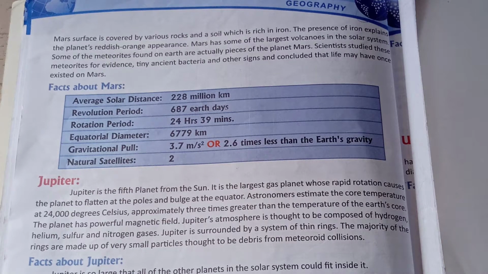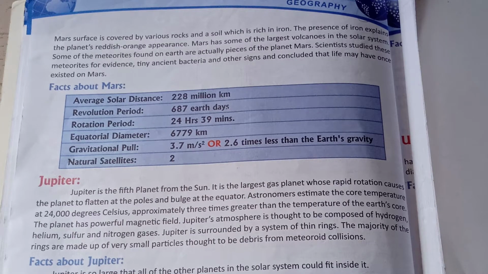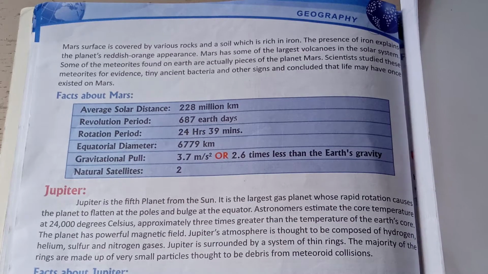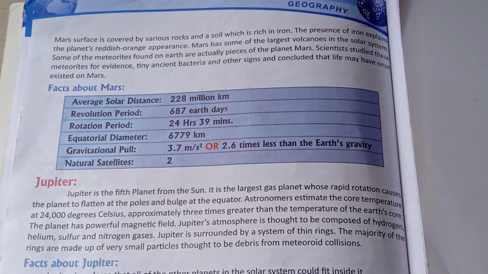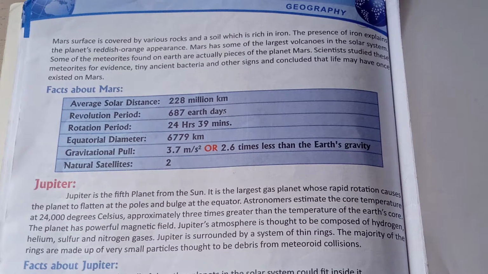Good morning, children. We are discussing the first chapter of social studies, the universe. In my previous lecture, we have discussed 4 planets. Now today we will start from Jupiter.